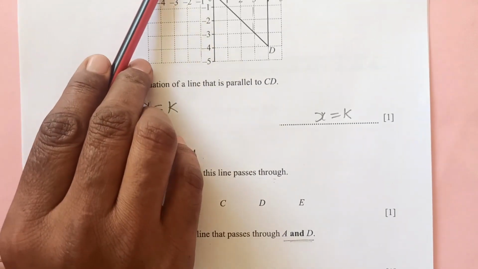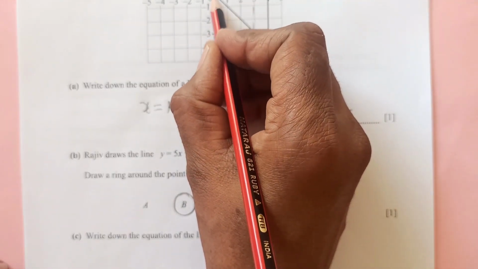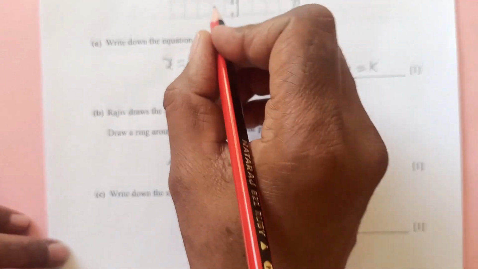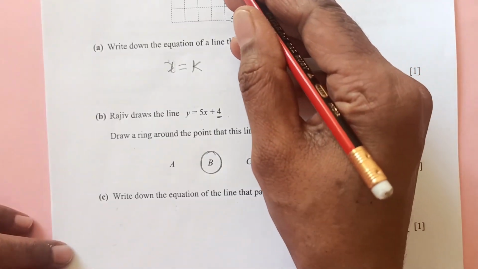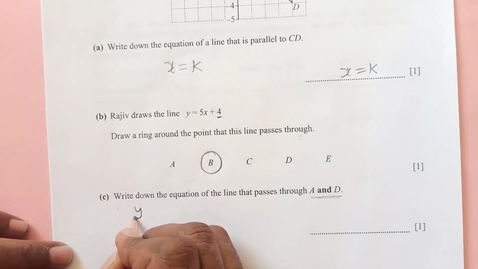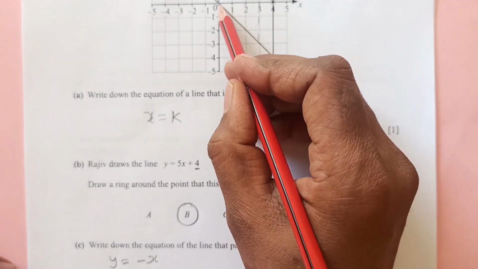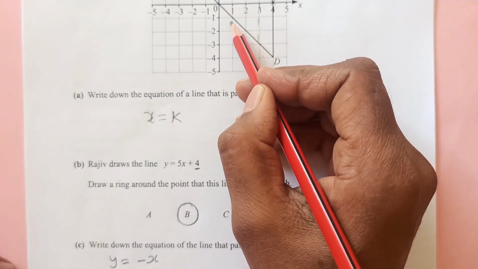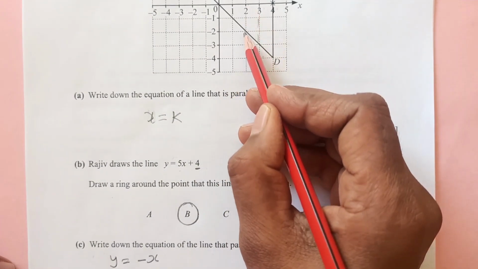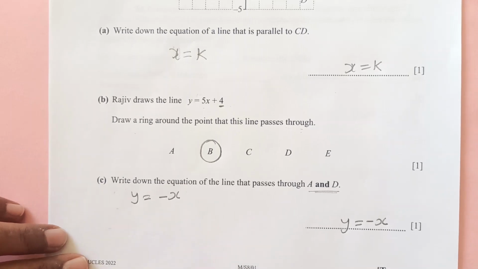So A and D is this line, right? If you see here, this is the line passing through the center, so that will be y equals minus x. If you see, when x is 1, y is minus 1, when x is 2, y is minus 2. So the sign is different, so the line will be y equals minus x.